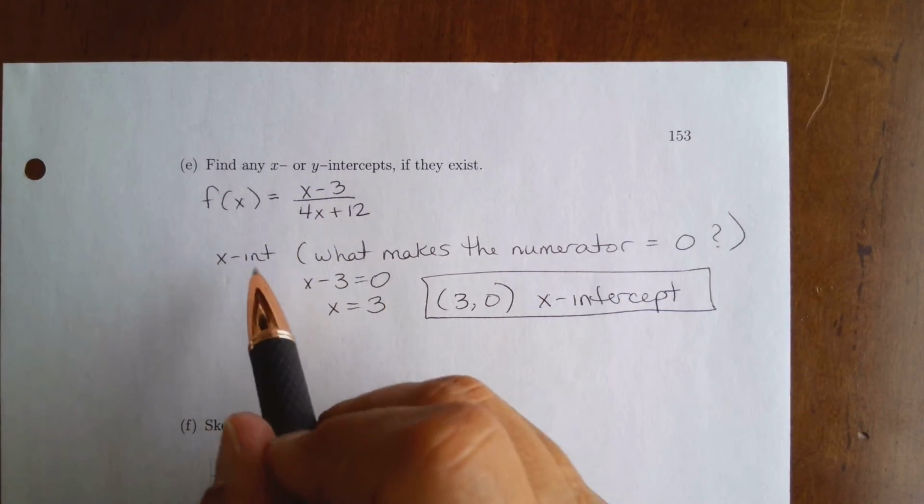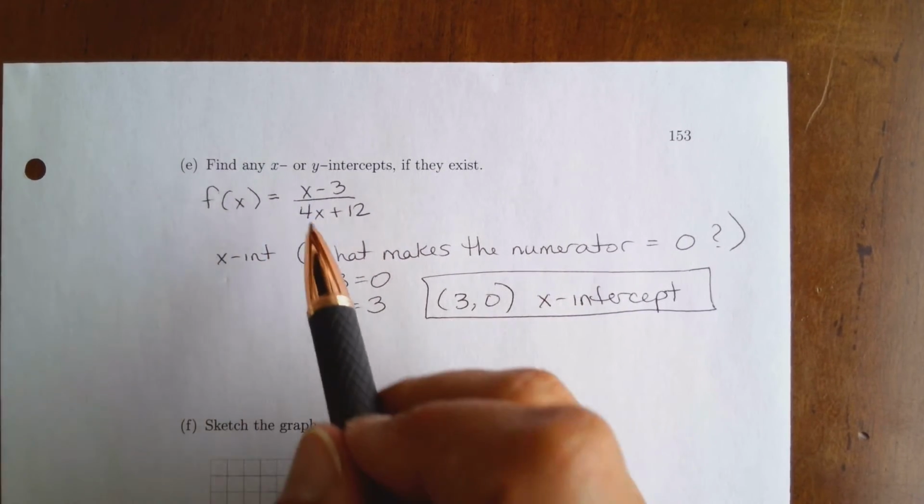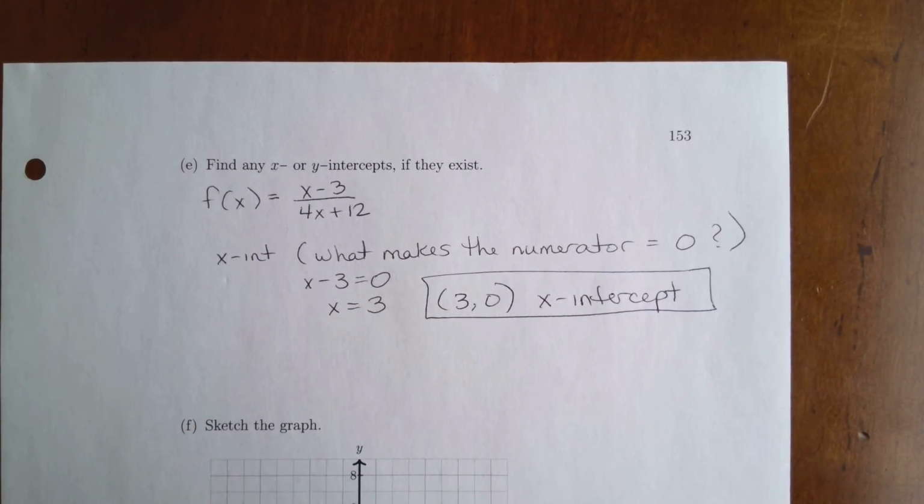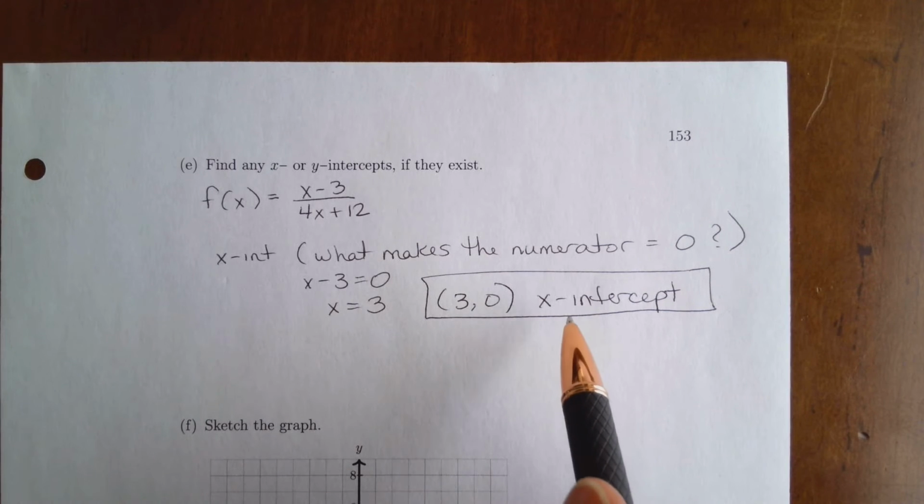You can also let y be 0. Well, if you guys remember, let y be 0, you can do it that way. That's perfectly fine. So you'll get the same answers. This is just a little shortcut.